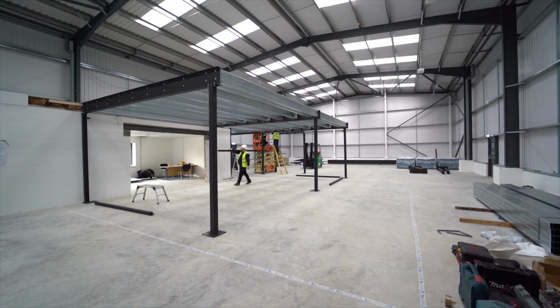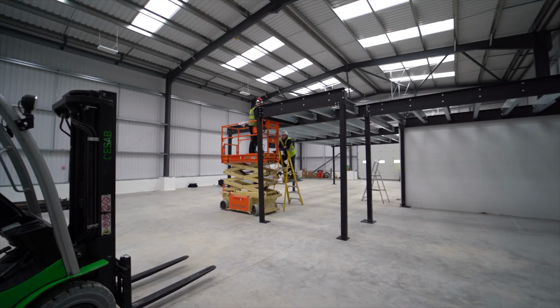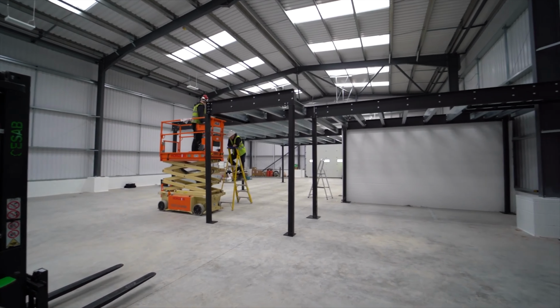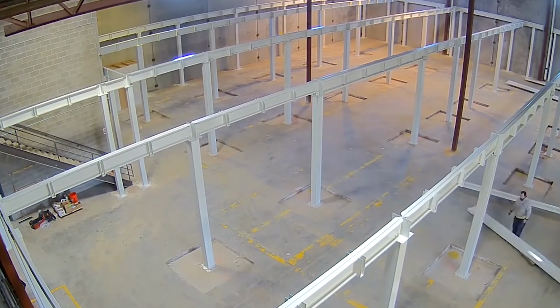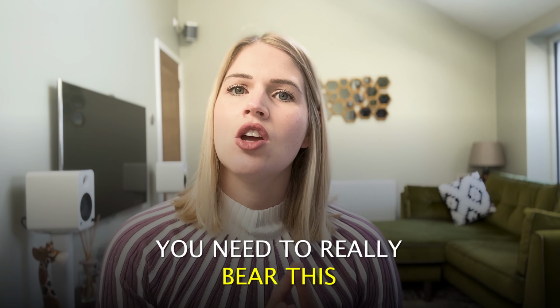Now, I have worked with businesses where they have spent tens of thousands of pounds installing fancy mezzanines into their warehouse and putting in what they felt was upgrades to the office space and the general facilities, but they were forced to remove all of this at their cost at the end of the lease, and the removal costs were almost as much as the installation costs in the first place. So if you are taking on a property with the intention of making significant changes to it, you need to really bear this clause in mind.